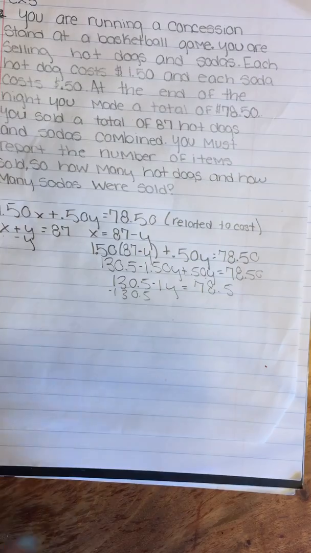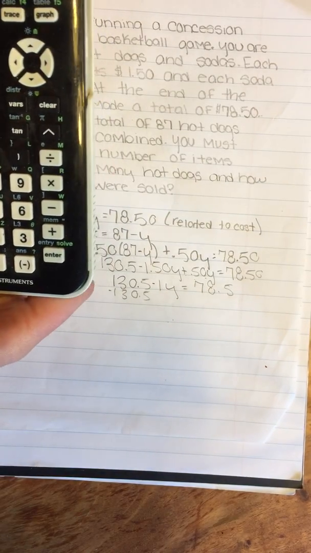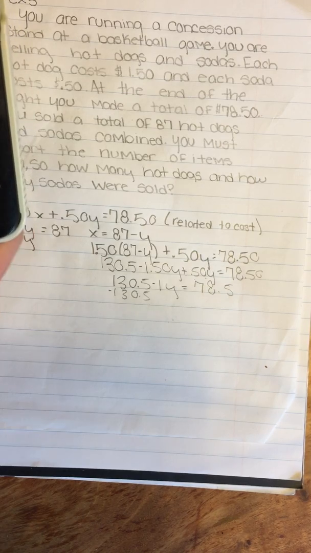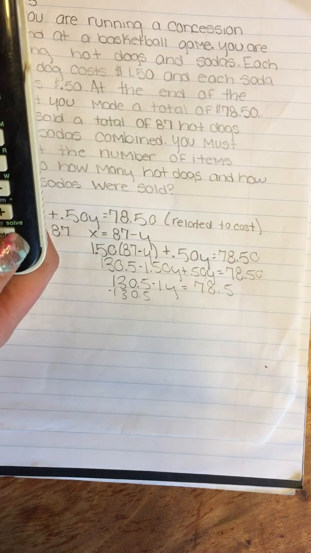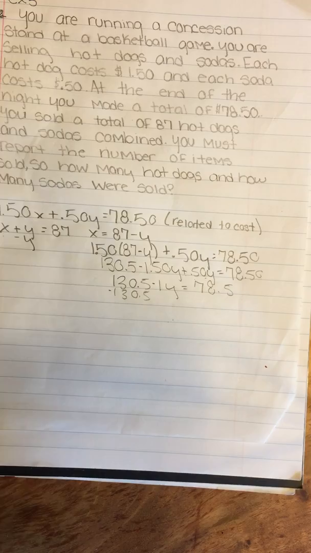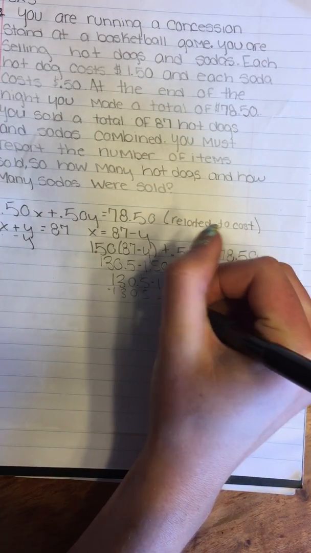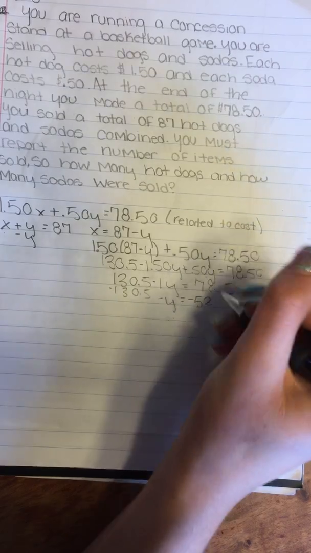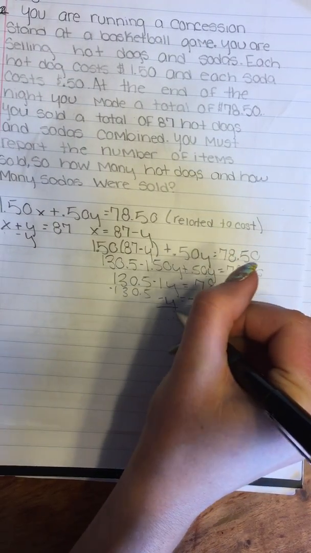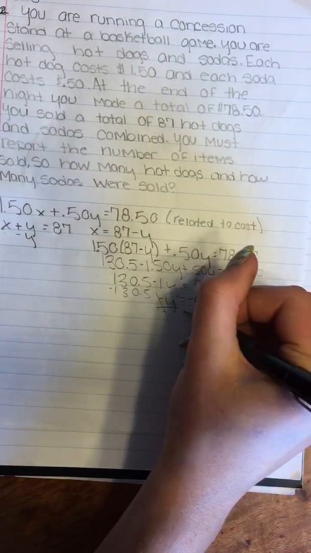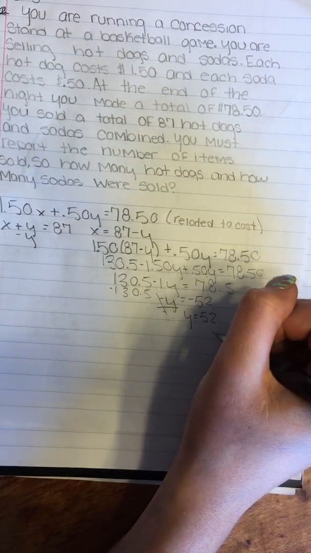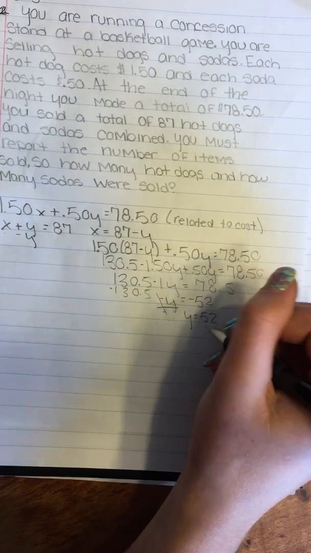So now we're going to subtract the 130.5 from 78.5. So 78.5 minus 130.5 is negative 52. So negative y is equal to negative 52. And then since this is a negative y, you have to divide by a negative, making it a positive y. So y is equal to 52, meaning you sold 52 sodas.